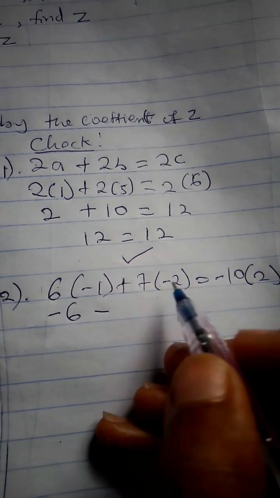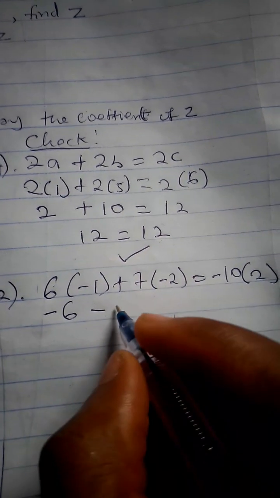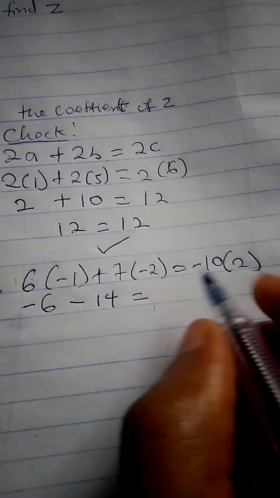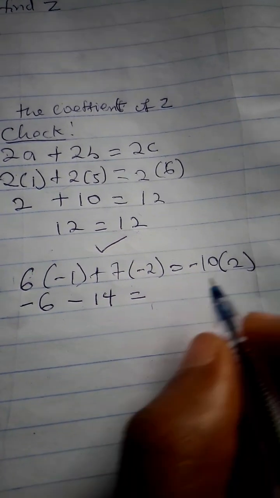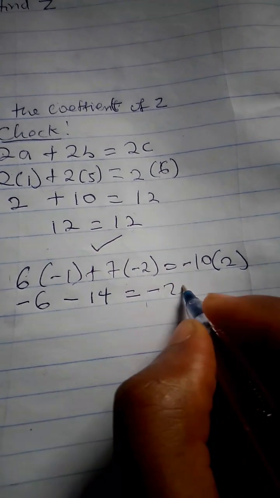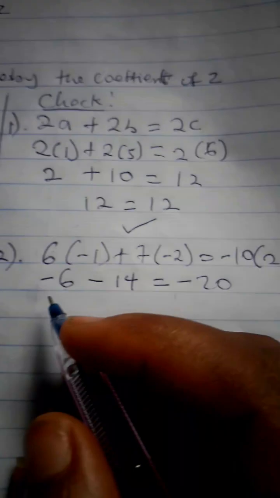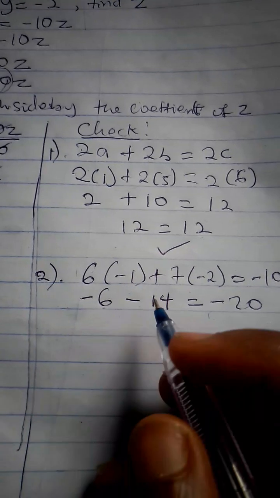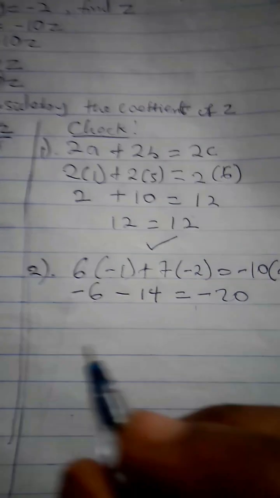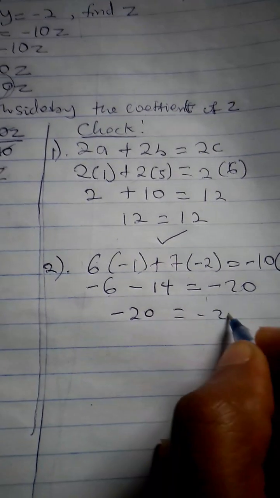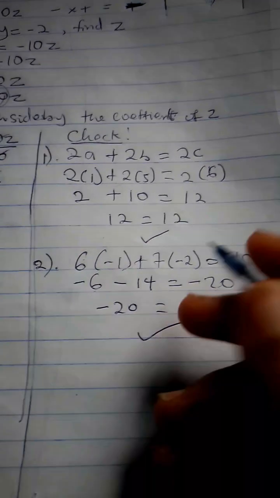And then 7 times 2 is 14, so it's gonna be having minus 10 times 2 is minus 20. So minus 6 minus 14, like I said, you borrowed $6 and you borrowed $14. You have to add up what you borrowed to know what you're actually owing people. So you're gonna be having minus 20 is equals to minus 20. We know we are correct.